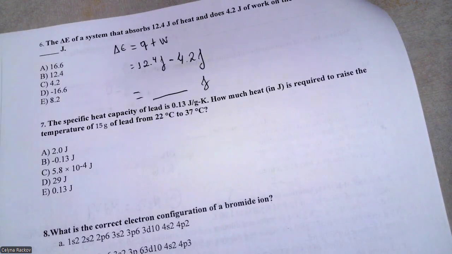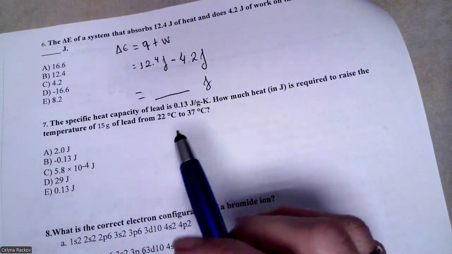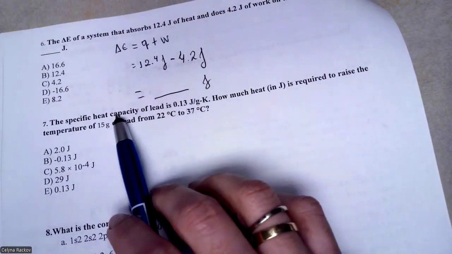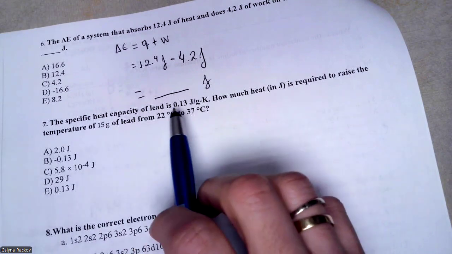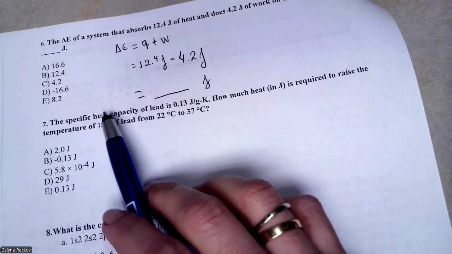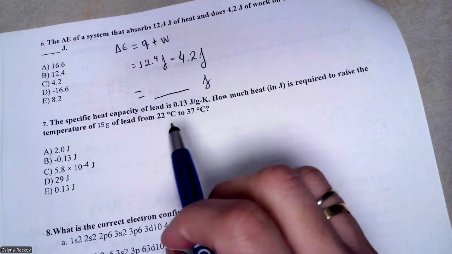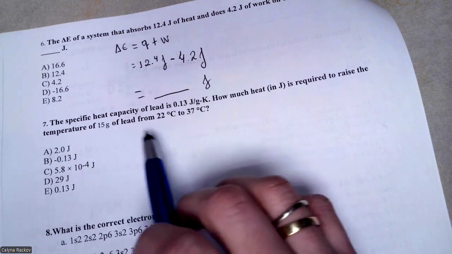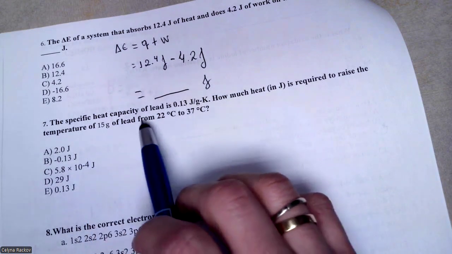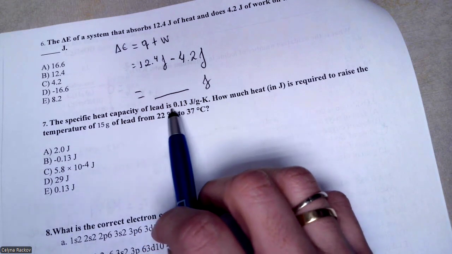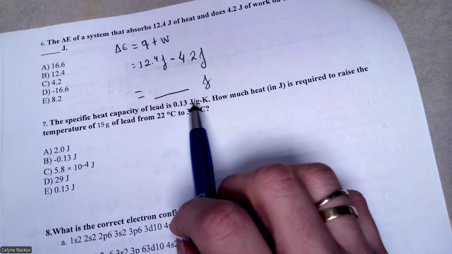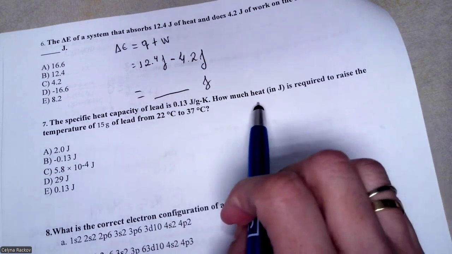So question 7 is about calorimetry. So a question about calorimetry will give specific heat, or will ask for example, right? In that case here, the specific heat capacity of lead is 0.13 joules per gram Kelvin.